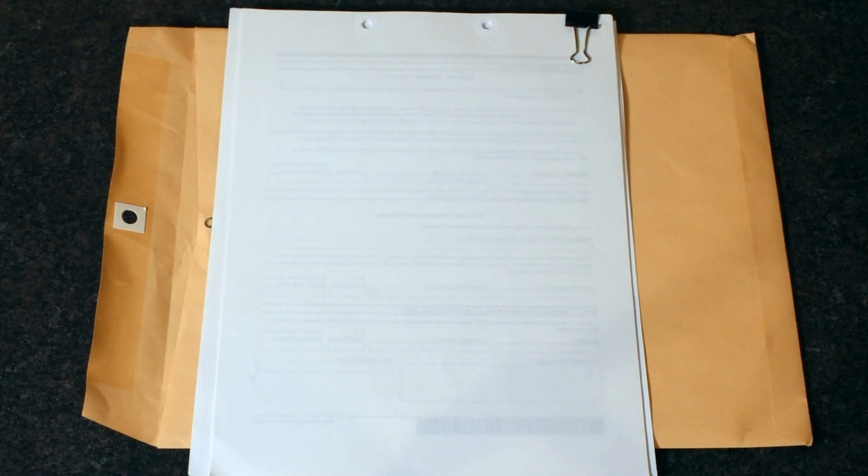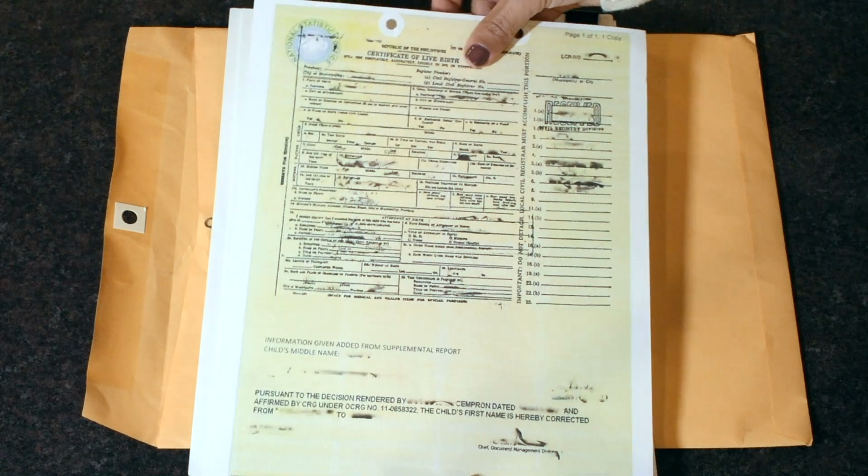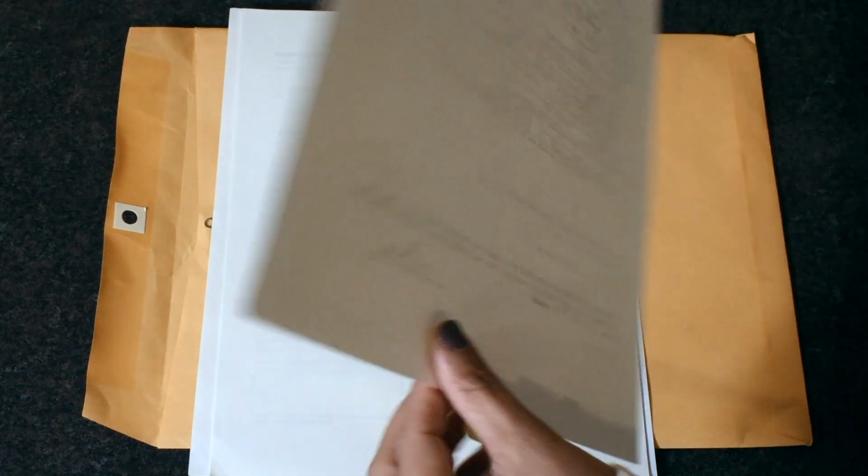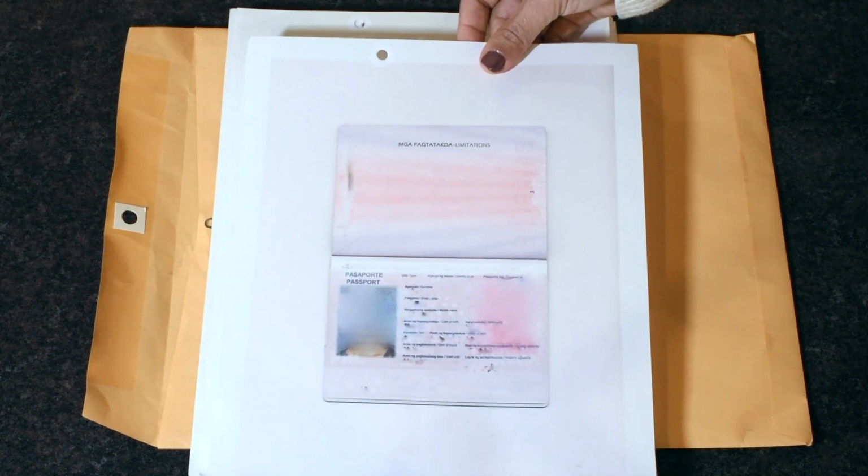All right. After that, we are going to see our copy of birth certificate. This is my wife's birth certificate from the Philippines. Okay. Now we're going to get a copy of our passport biographic page. Okay. So, my wife's passport biographic page.